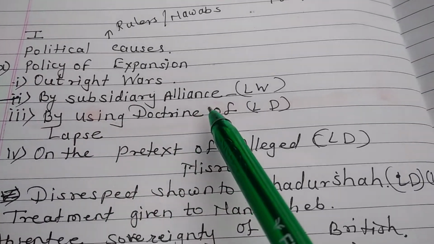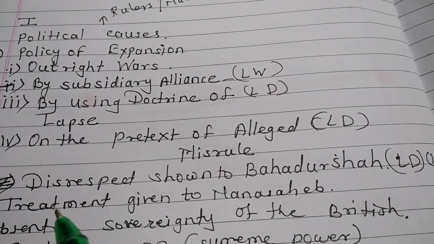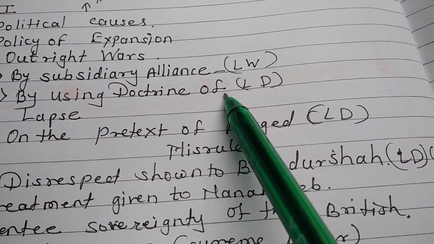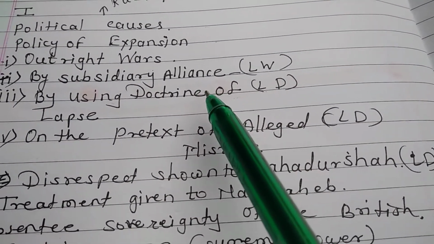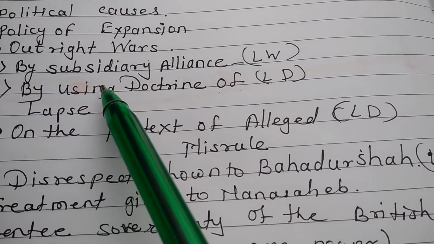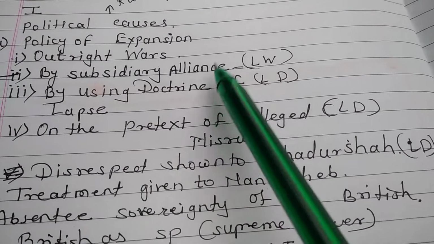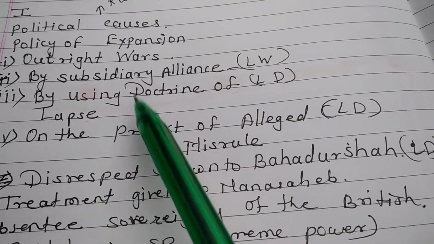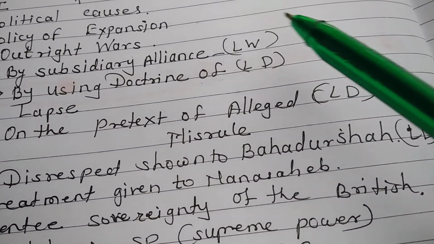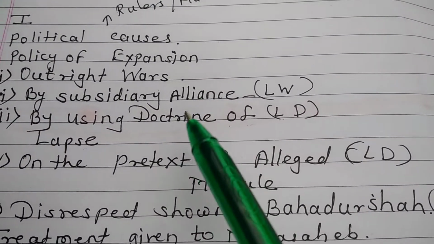The third option is the doctrine of lapse, which was started by Lord Dalhousie. Doctrine of lapse means if any ruler didn't have a child of their own, then an adopted child would not be accepted by the British East India Company, and that empire should automatically be submitted to the British Empire. That was also a burdensome procedure done by the British government against those rulers.